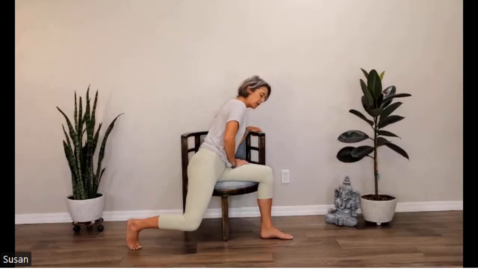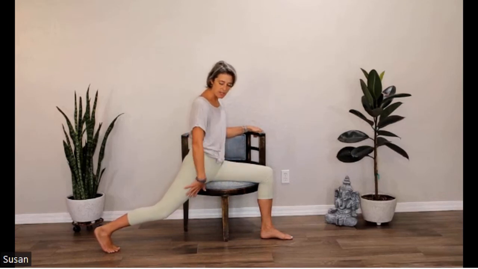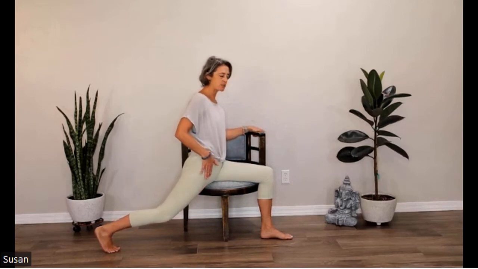Take the left leg, wiggle it back a little bit farther, moving that leg towards straight. It doesn't have to go straight, but we're just moving it towards straight so we can move that stretch up to the front of the hip.